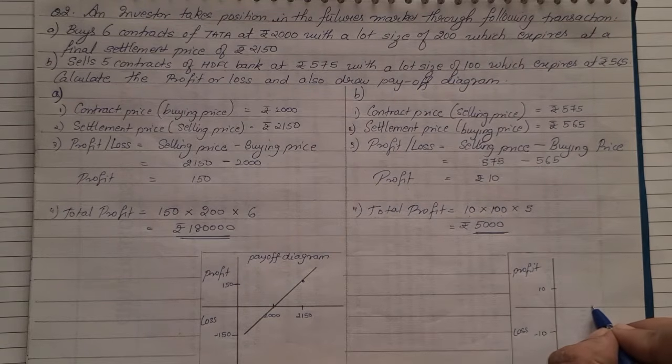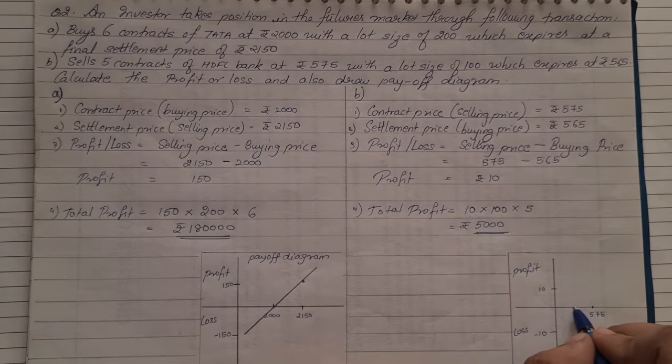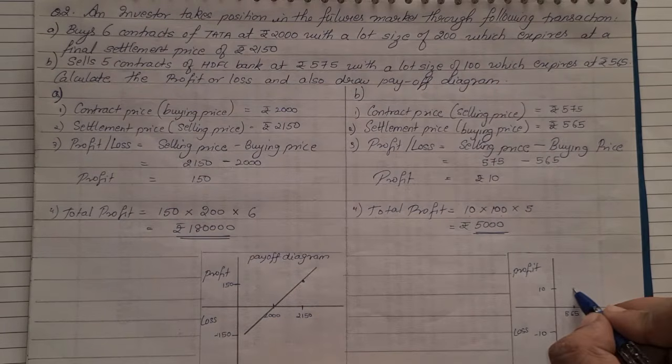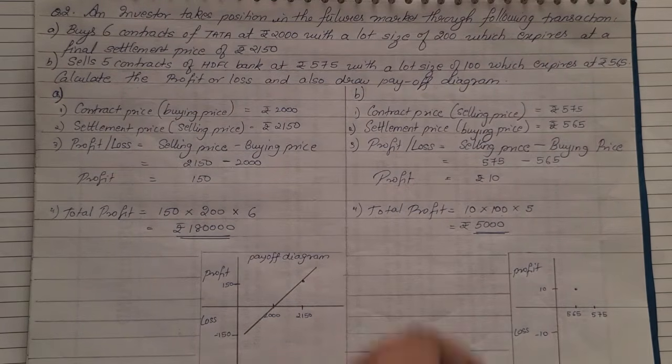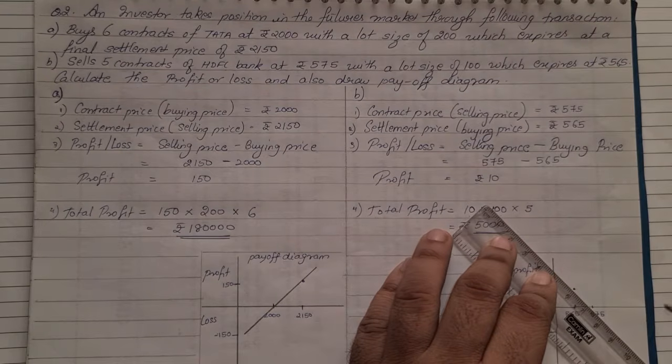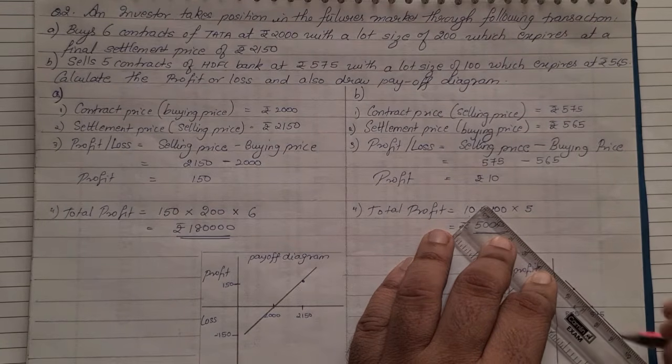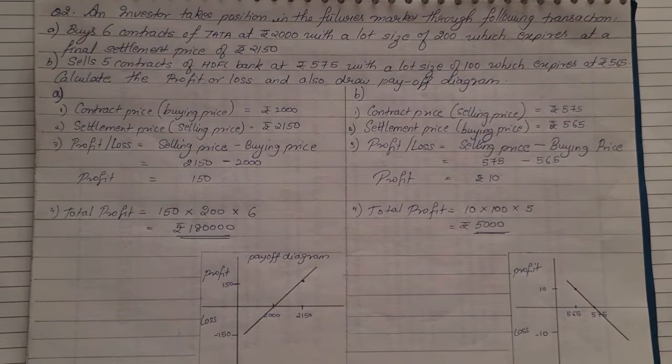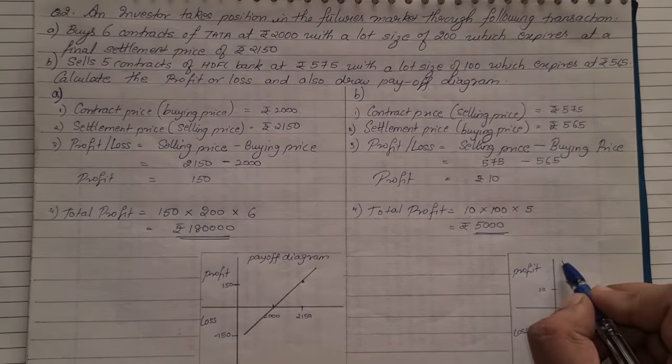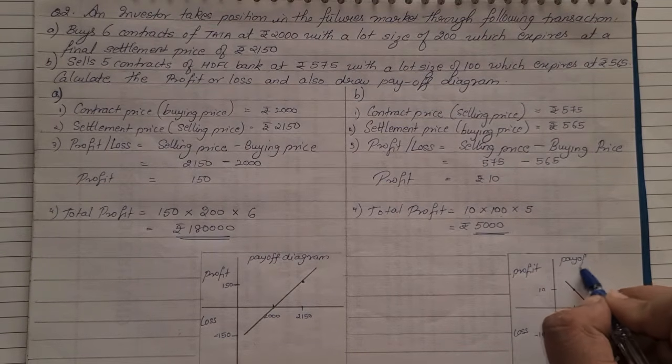The contract price was 575 and my settlement was 565, so that is lower than that, so it will come on the left side, 565. On the settlement date I had a profit of rupees 10. So wherever I got the profit, from that very position we'll draw a curve passing through the contract price. This is nothing but a payoff diagram.